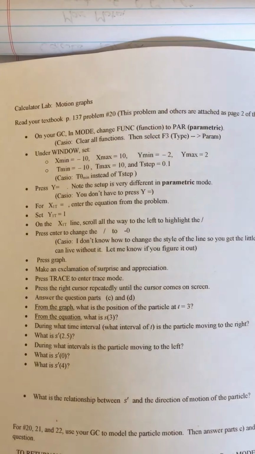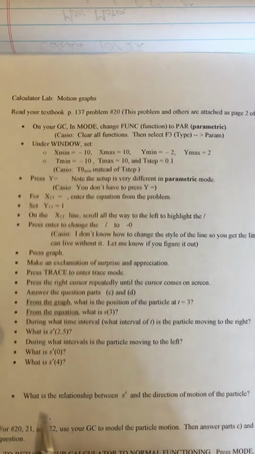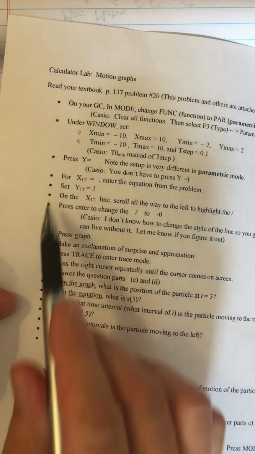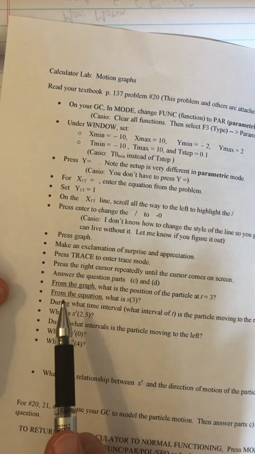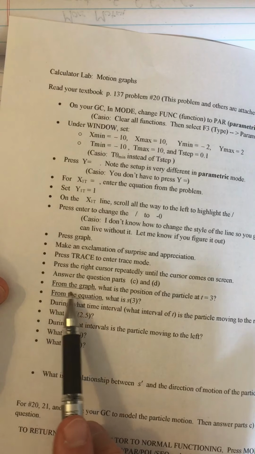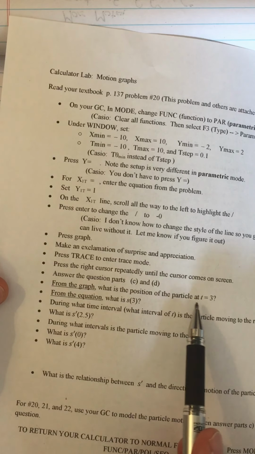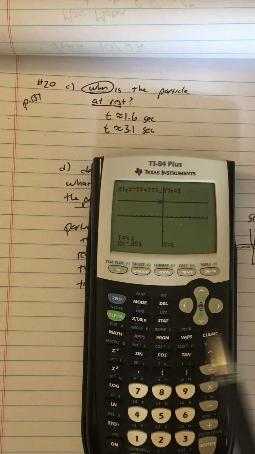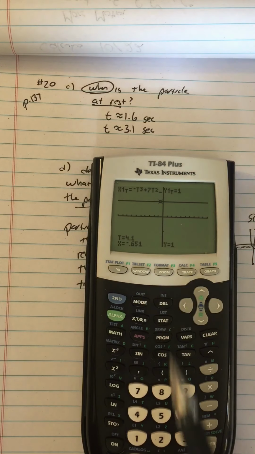All right, so we are up to, from the graph in my bulleted points that I failed to number, I know that probably doesn't make it better. From the graph, what is the position of the particle at t equals 3? So that doesn't mean calculate, it means look at the graph, all right?